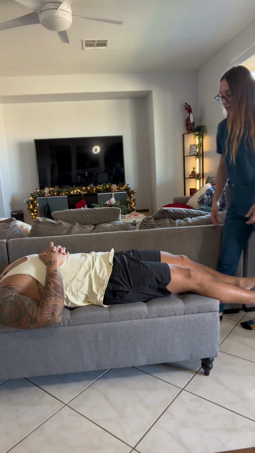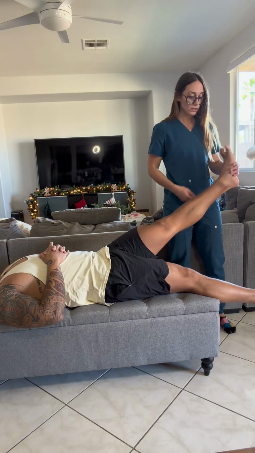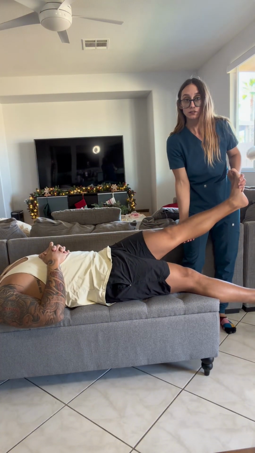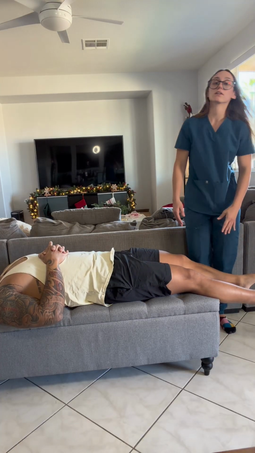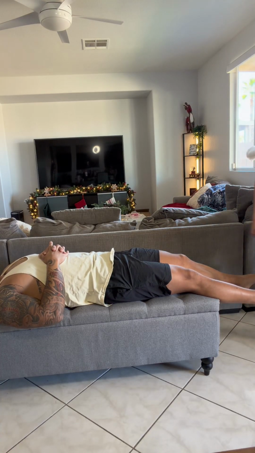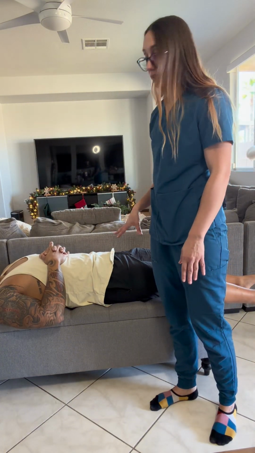We'll check the right. You can do the same thing. Raise the leg. Any pain? No pain. Okay. Lower, dorsiflex. Any pain here? No pain. Okay, so that would be a bilateral negative straight leg raise. That completes the spine assessment.